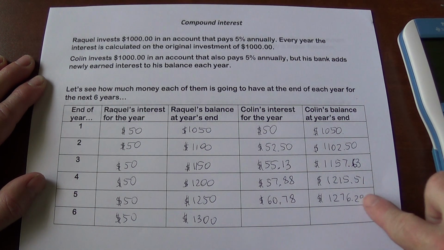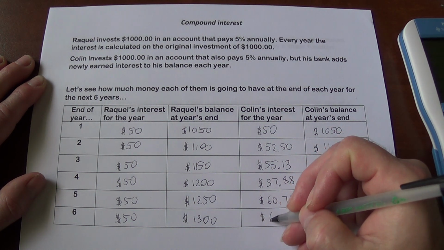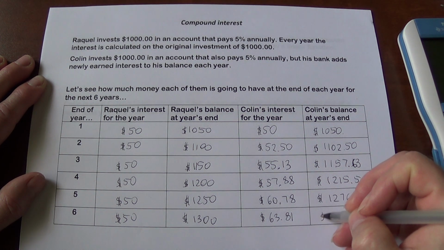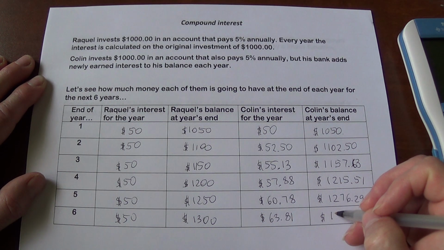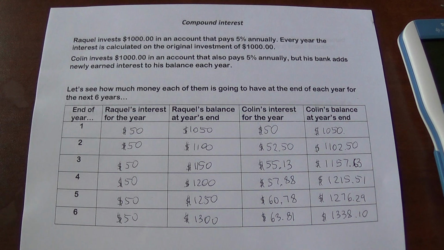$1,276.29. I'm going to multiply that by 0.05 to get the 5%, which now is $63.81. And we're going to take 63.81 plus 1276.29. And now we're going to get $1,338.10.